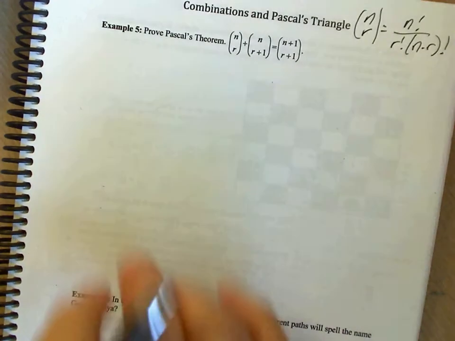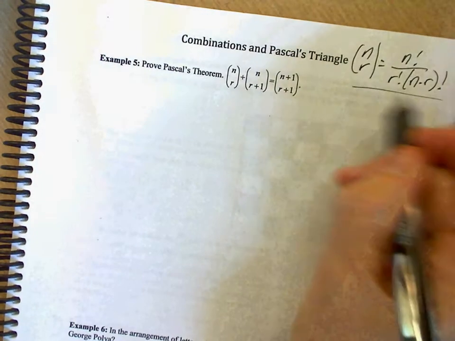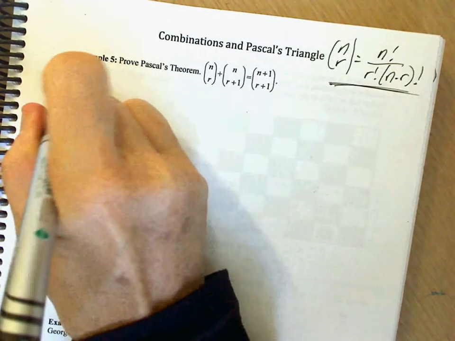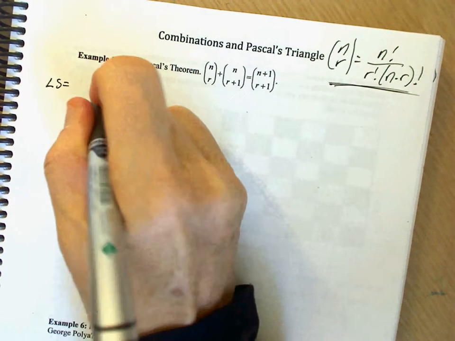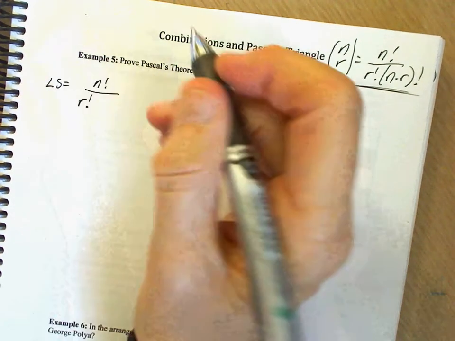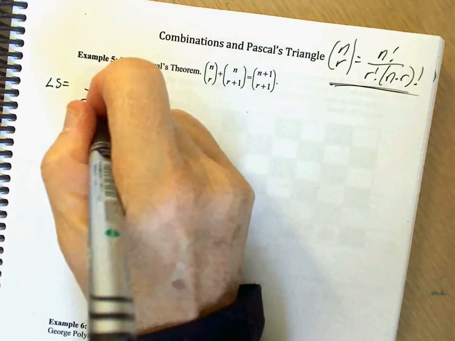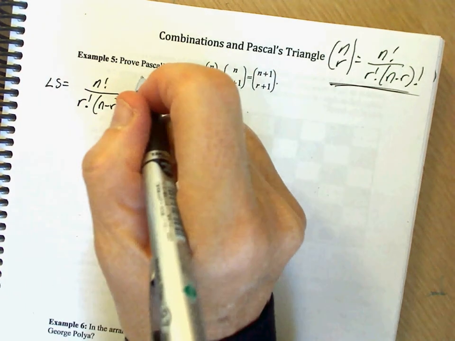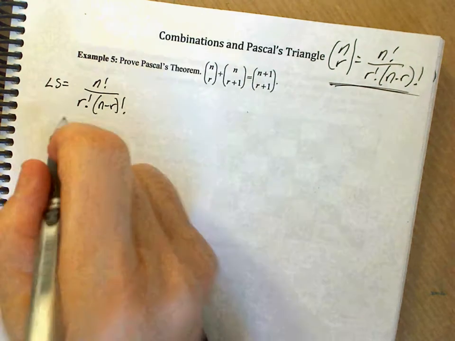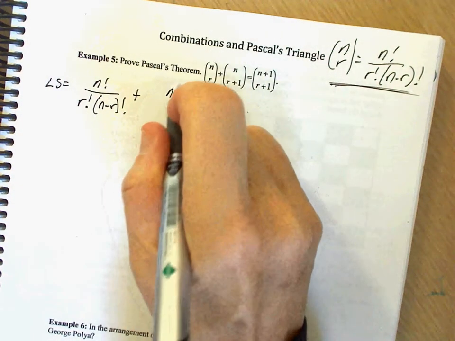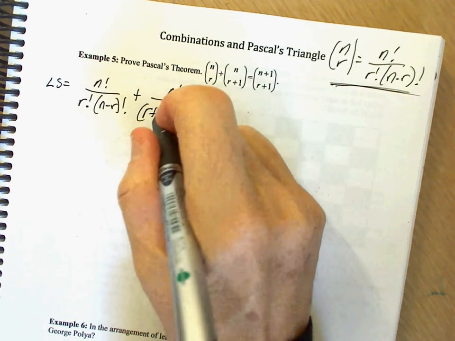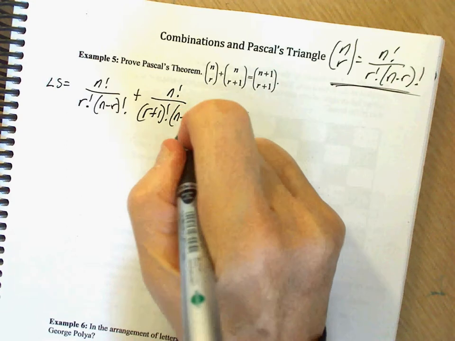Okay, let's do it. Let's manipulate this equation algebraically. Left side equals n factorial over r factorial n minus r factorial plus n factorial over r plus 1 factorial n minus r plus 1 factorial.